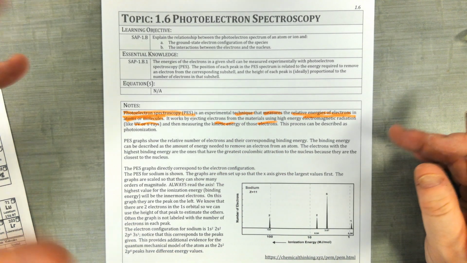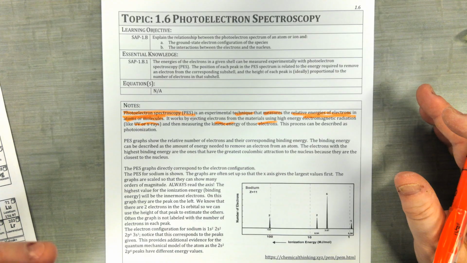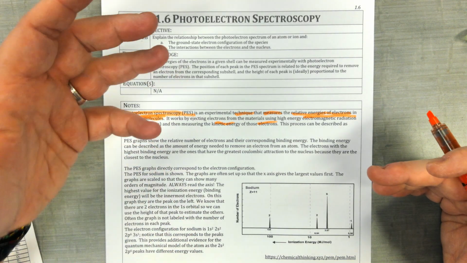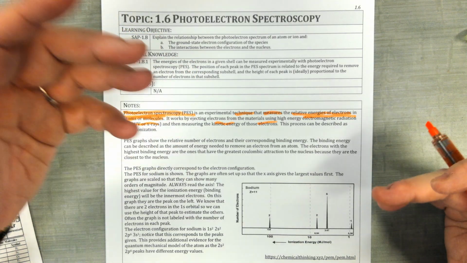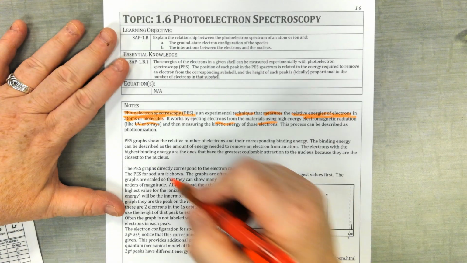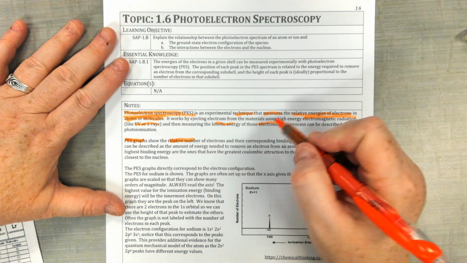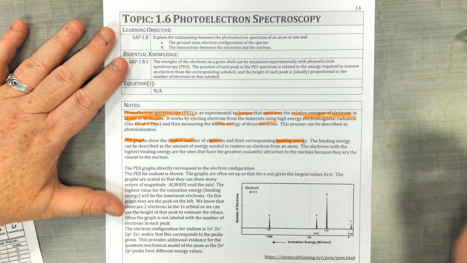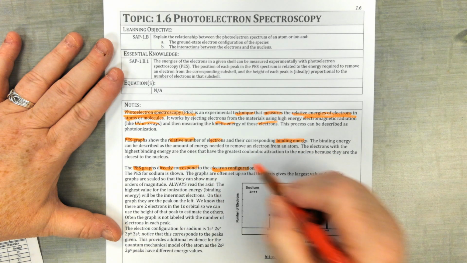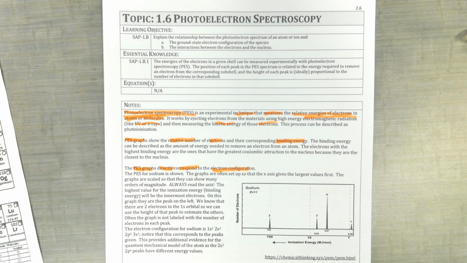Now, we talked about Coulomb's law briefly, and PES can tie into Coulomb's law, because if we know the kinetic energy of the electrons spinning around the nucleus, we also can tie that into its bond energy. Okay? So PES graphs show the relative number of electrons and their binding energy. The PES graphs directly correspond to electron configuration. So it's important for you to understand this is another way to identify an individual element by its binding energy.